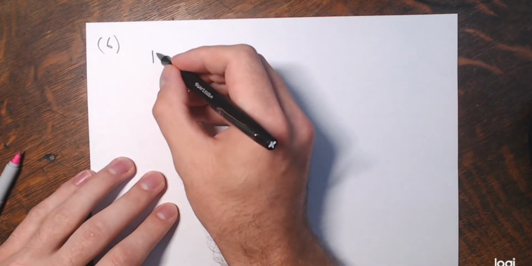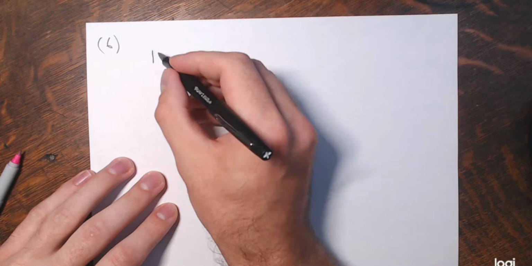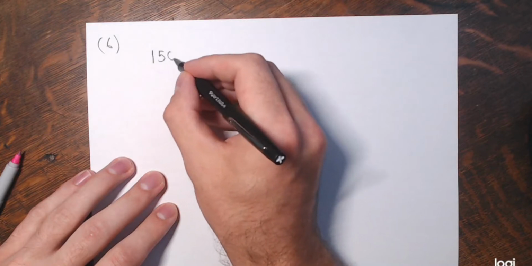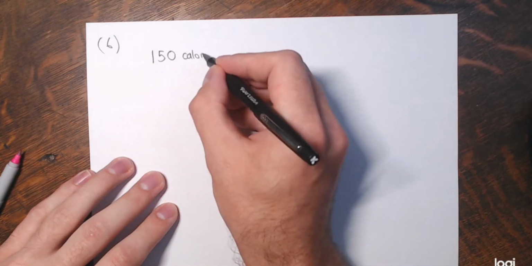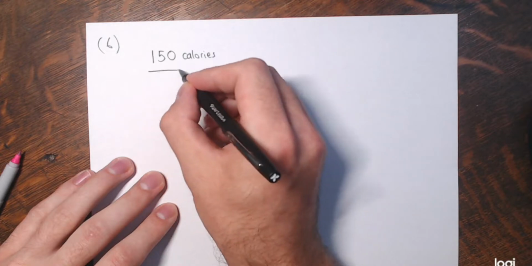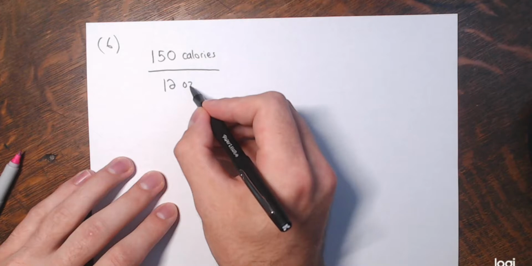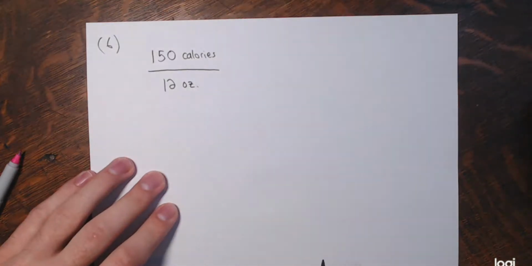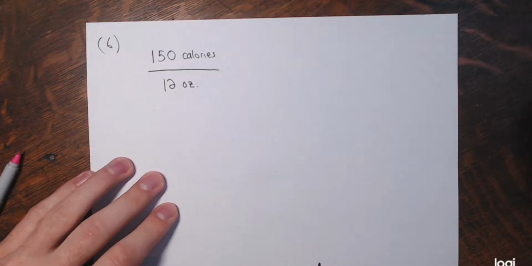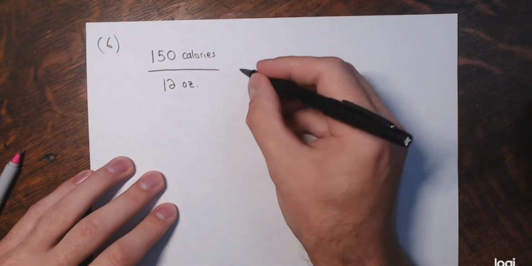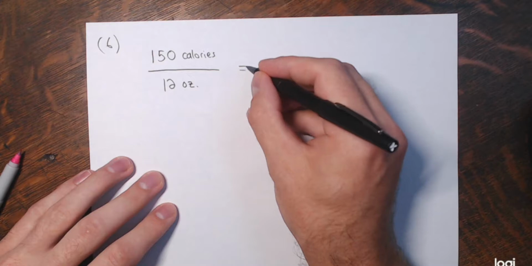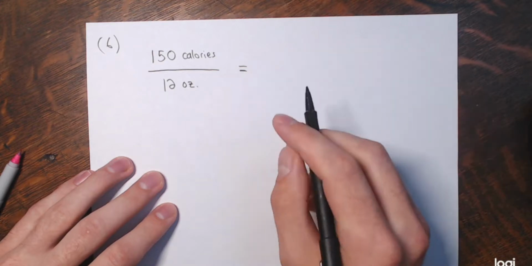So this soda, there are 150 calories in a 12-ounce can. Right, so 150 divided by 12 there. And this should be equal to the ratio for Josiah's drink.